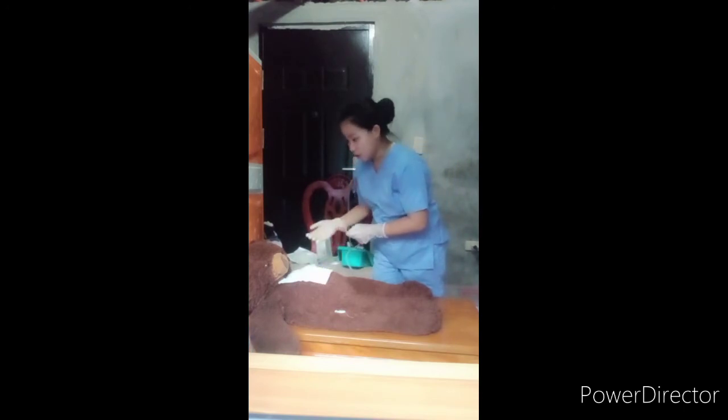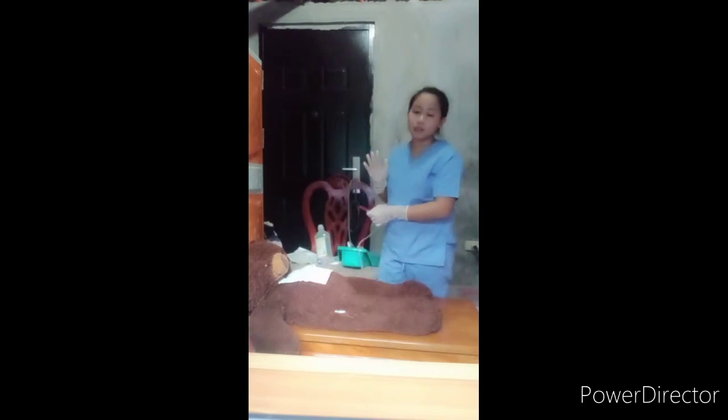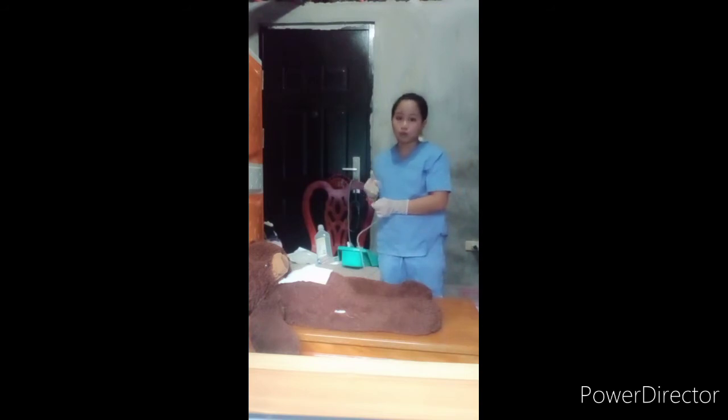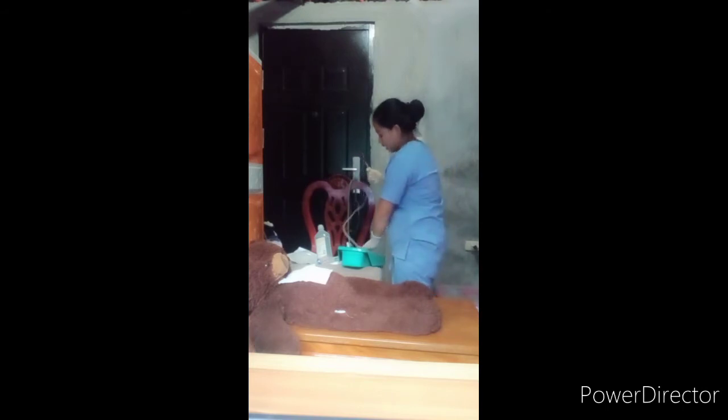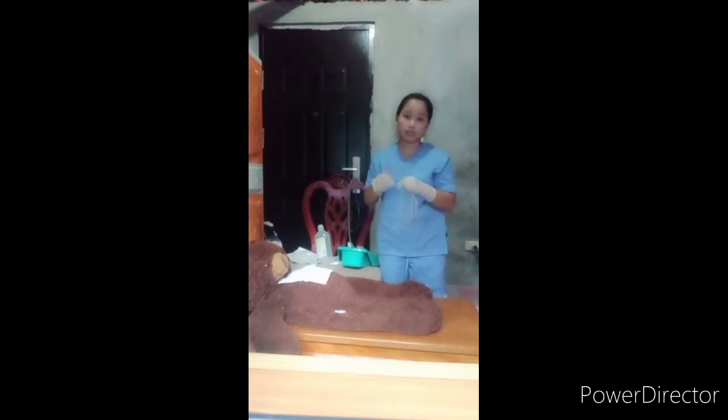Then next is, let's rinse the catheter and connecting tube with normal saline or water until cleared. Suction. And then next, after that, let's disconnect and turn off the suction and place it in a clean area.